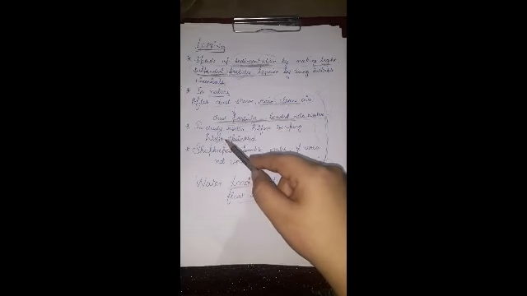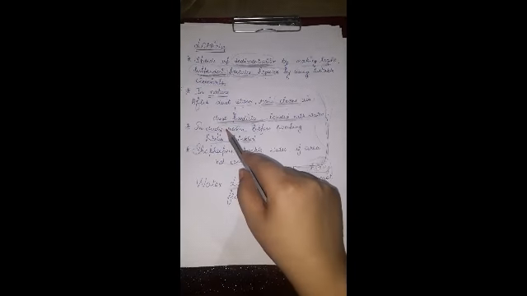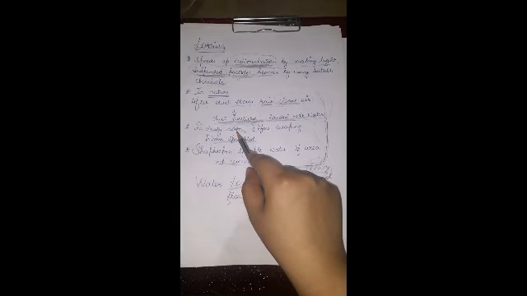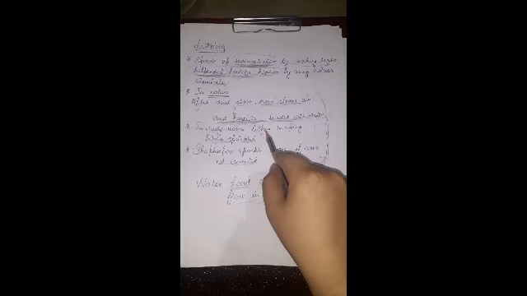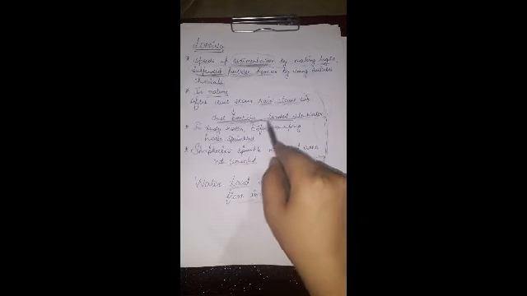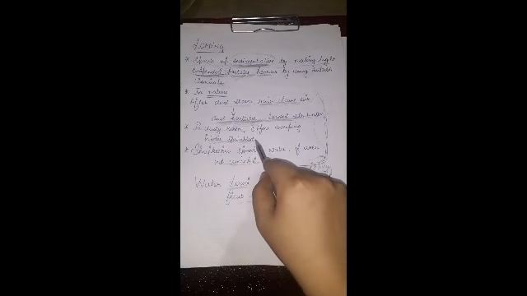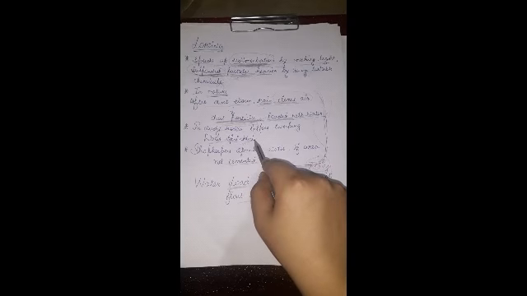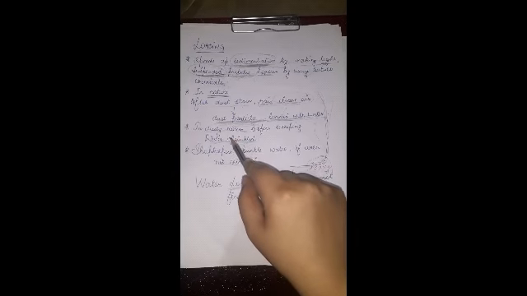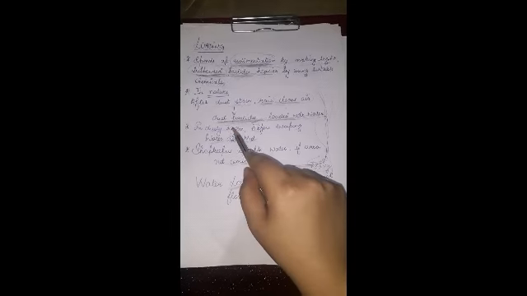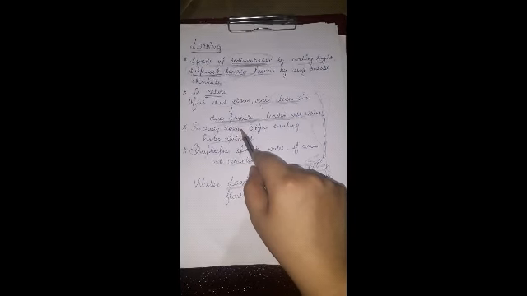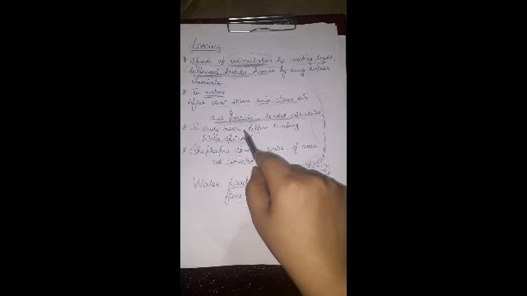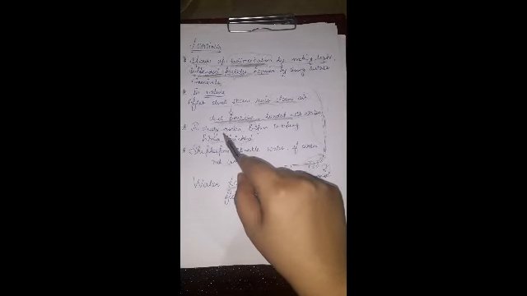Some other examples: if we have a dusty room and we want to clean it, before sweeping, we sprinkle some water on it. Why? The water will load the dust particles and make them heavier and they settle down easily.